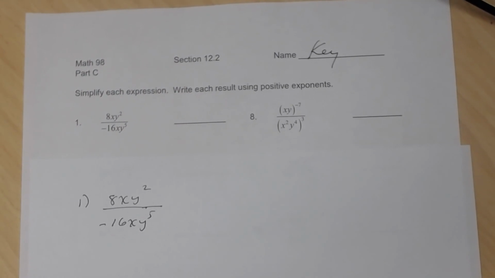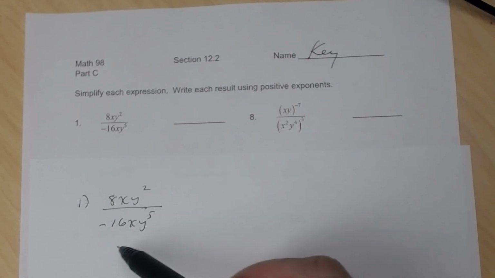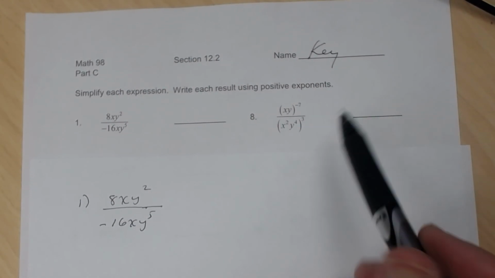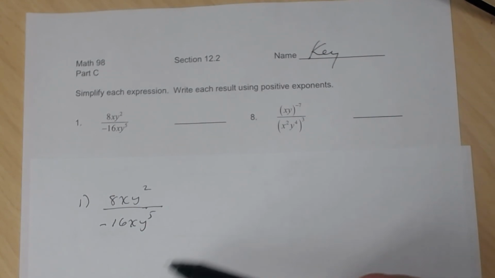Okay, so in this worksheet, you're simplifying these expressions, and you want to write each result with positive exponents. You don't want any negative exponents in your answers. In number 1, you don't have any parentheses, so it doesn't look like number 8, for example. There are no parentheses, so this one's fairly easy to deal with, easier than the others. They're all not difficult, but you do have to remember your rules.